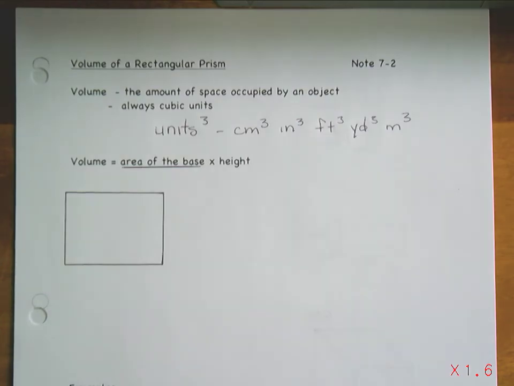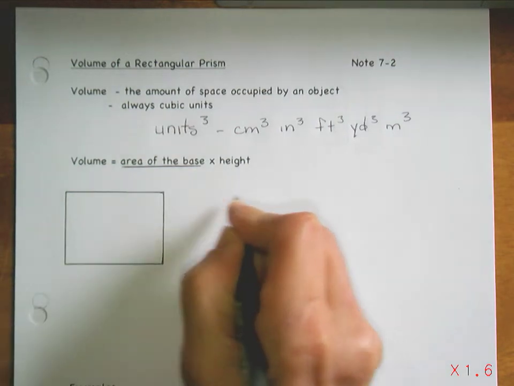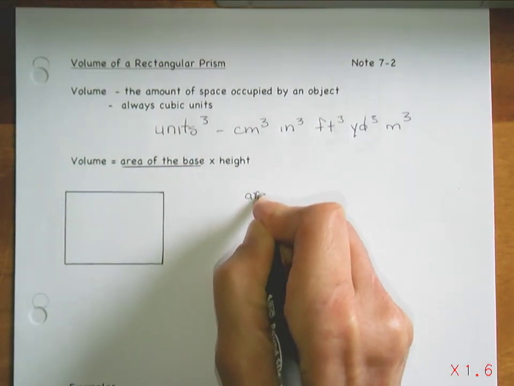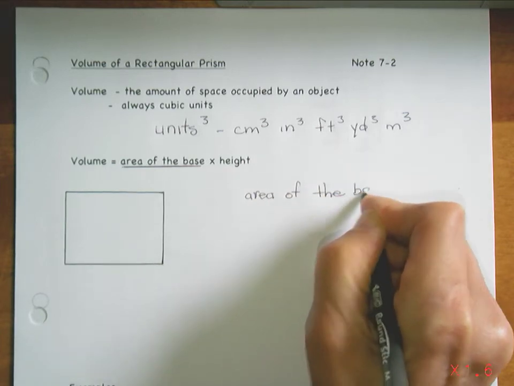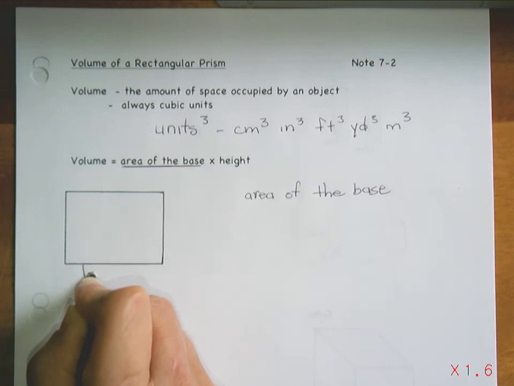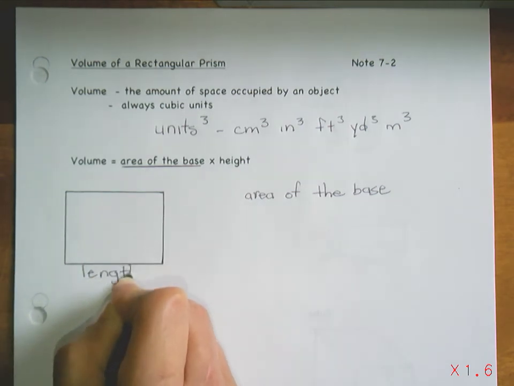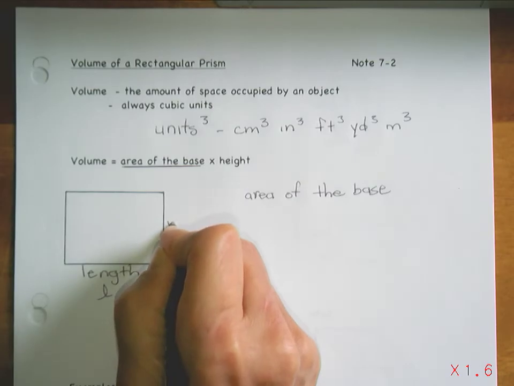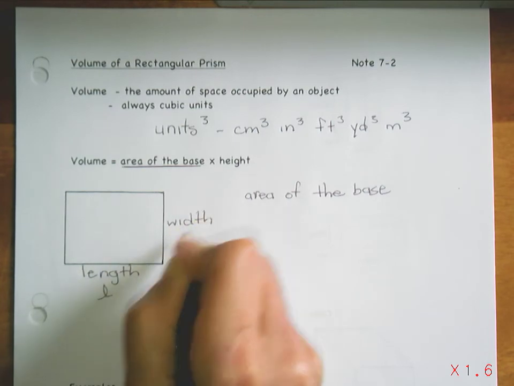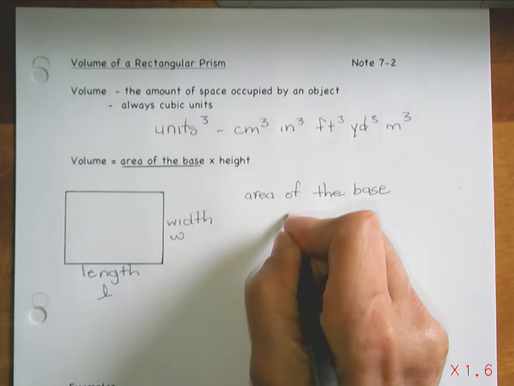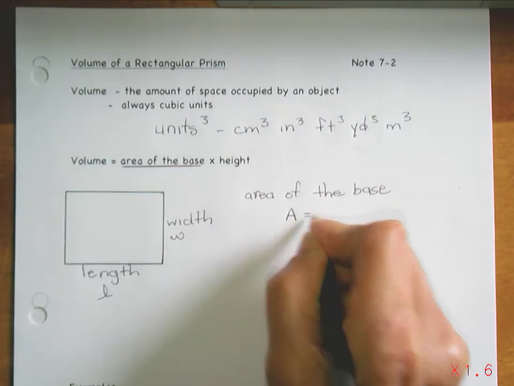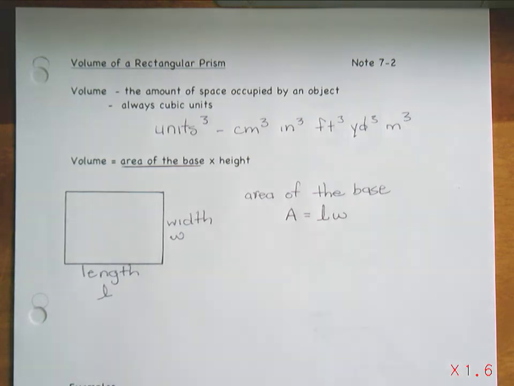So each note we'll look at a new base. For a rectangular prism, the base is a rectangle. So the area of the base matters. You have a length, which we will call L, and you have a width, which we will call W. Hopefully that makes sense. And the area, capital A, equals small l times small w.